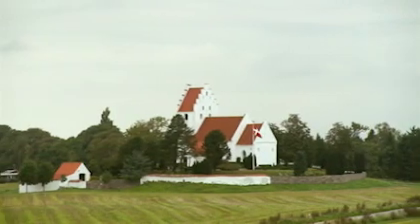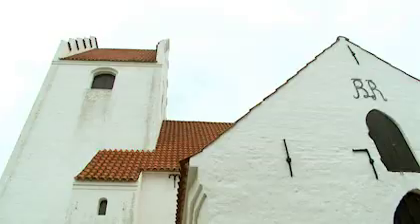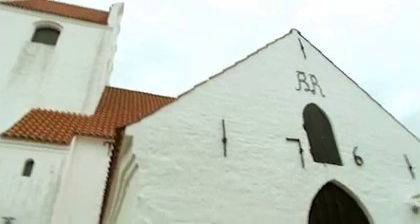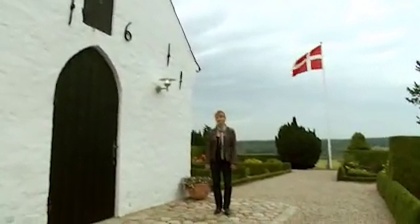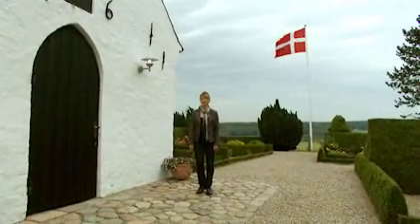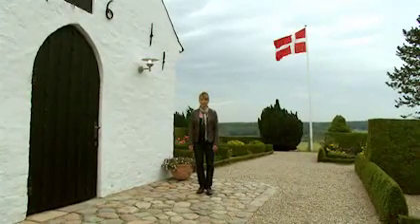Now we're going to talk about churches and religion. Denmark has a Christian national church, the Folkekirke, which is mentioned in the constitution and which has special status. This is the Evangelical Lutheran Church. The majority of Danes are members of the national church. But there are also some people who are not members.